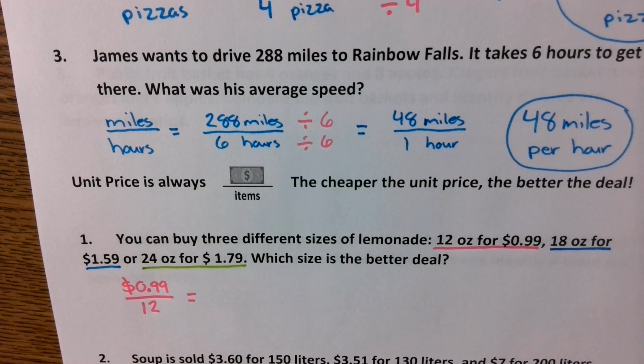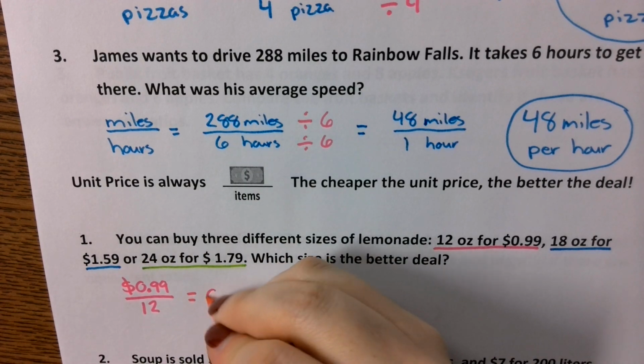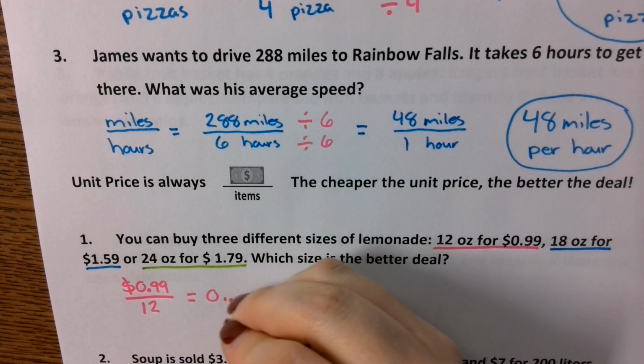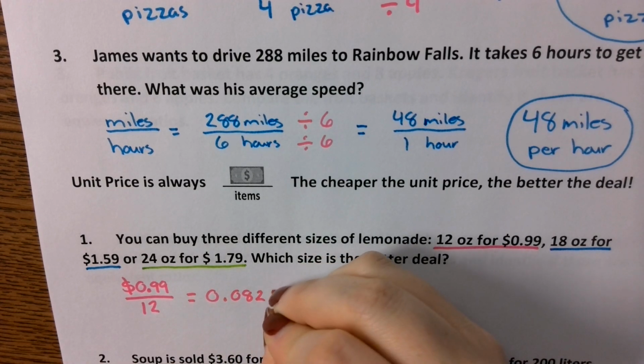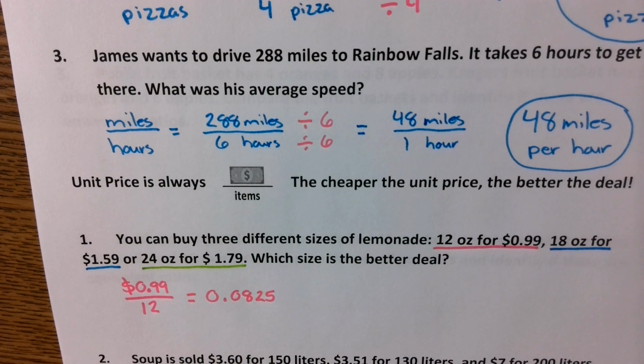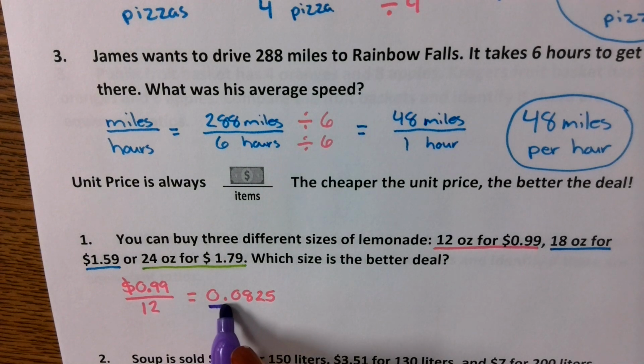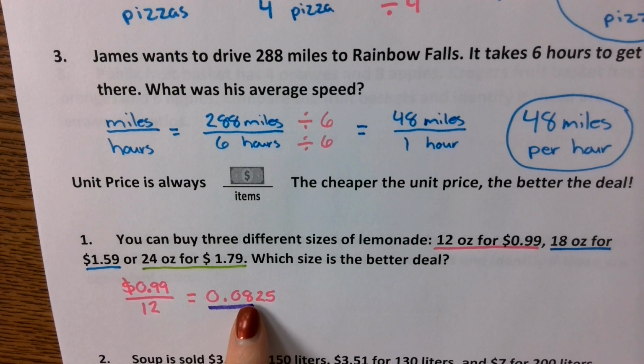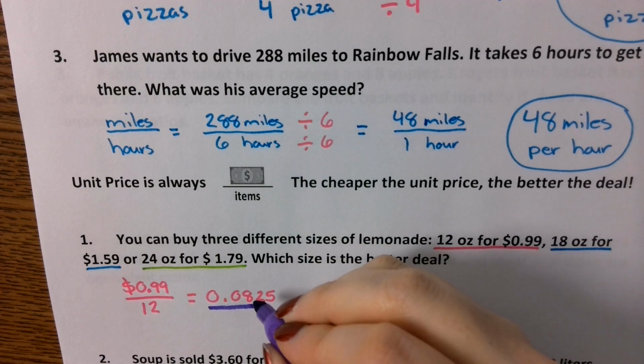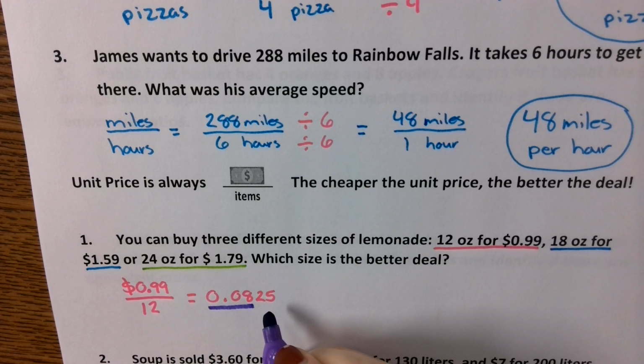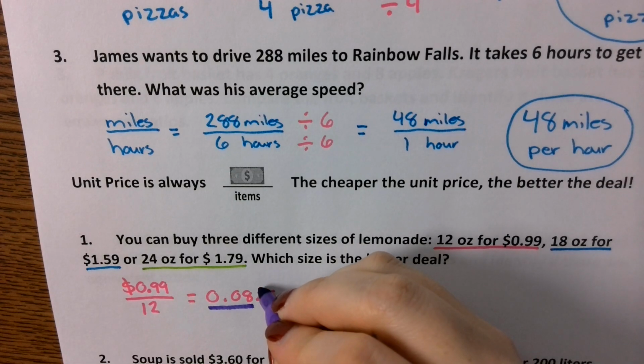When I get that, I'm going to get a decimal answer that goes past the penny spot. I'm going to get 0.0825. Now remember, money only goes to your penny spot. So the 0.08, that's my actual money. What's behind it is going to tell me how to round that money. So am I going to look at the 2.5 or just the 2? Just the 2.